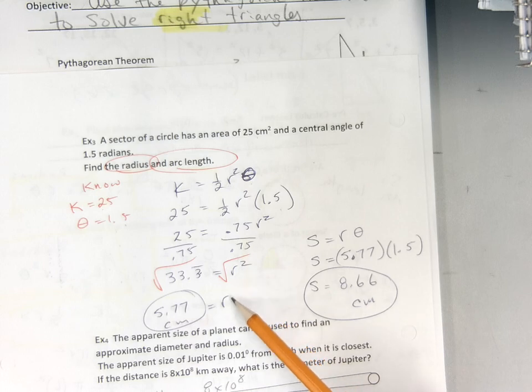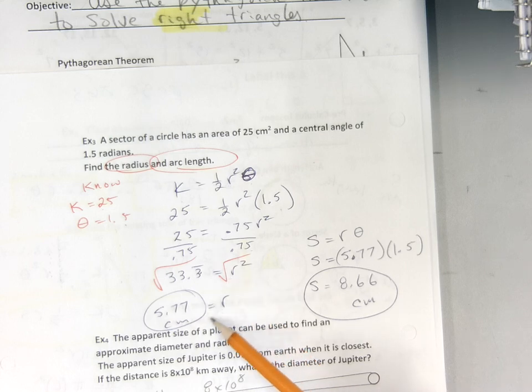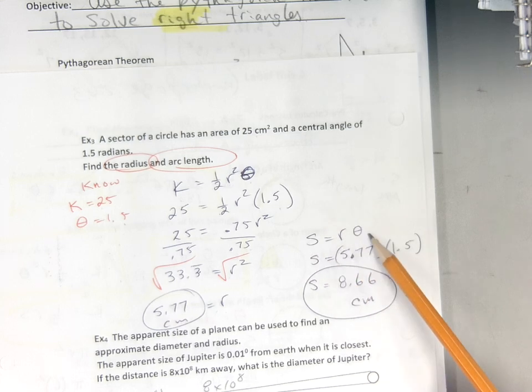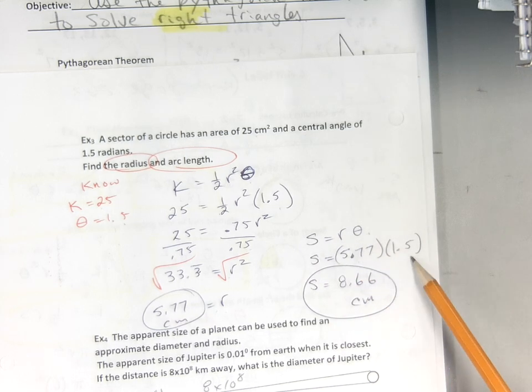I plugged in 25 and 1.5, solved for r, divided by 0.75, took the square root, and got r to be about 5.77. Once I knew that, to find S I just use the easy formula, S equals r theta. I know the radius and the angle, so the arc length is about 8.66.